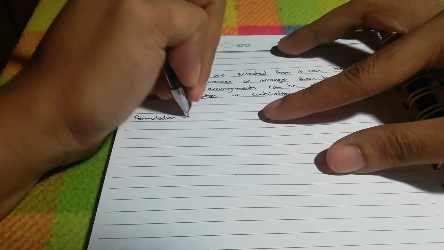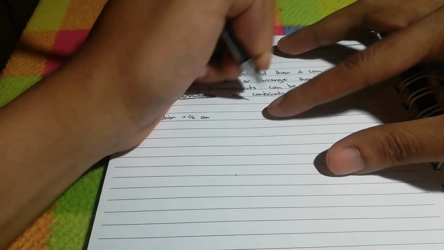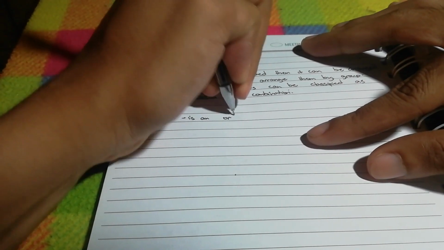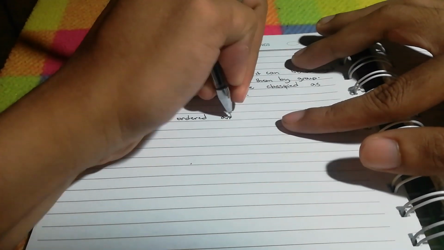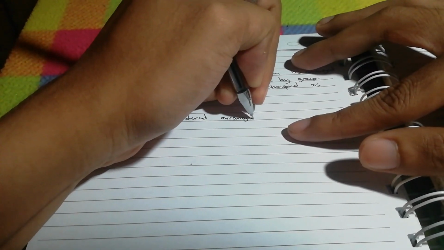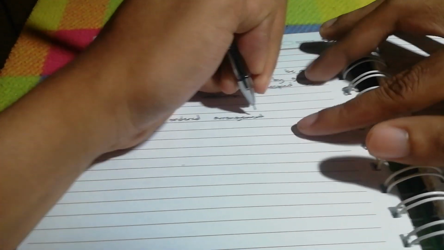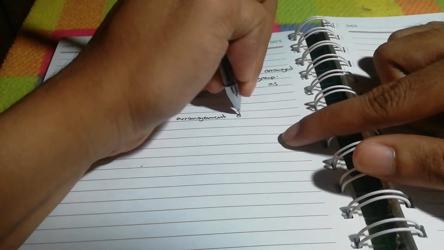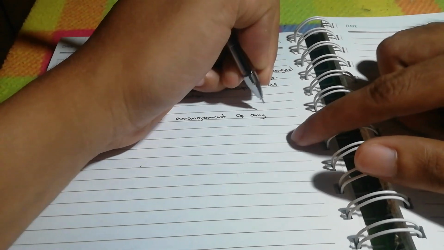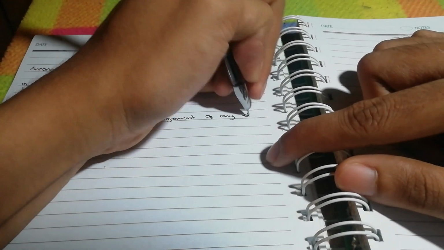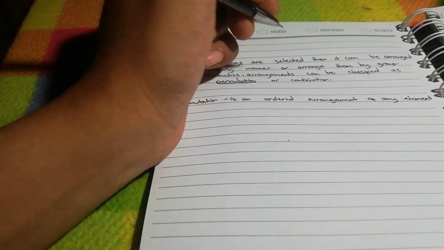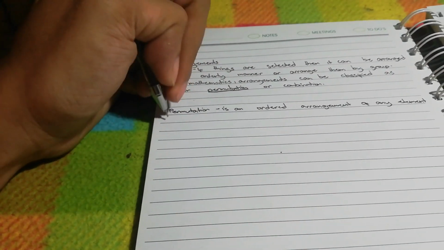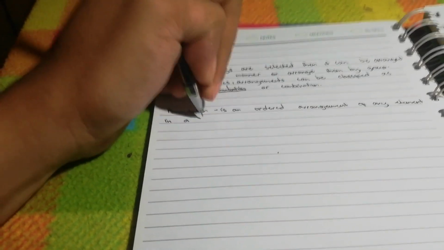So, permutation is an ordered arrangement of any element in a set.